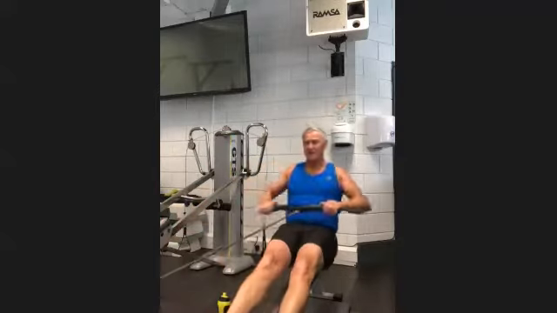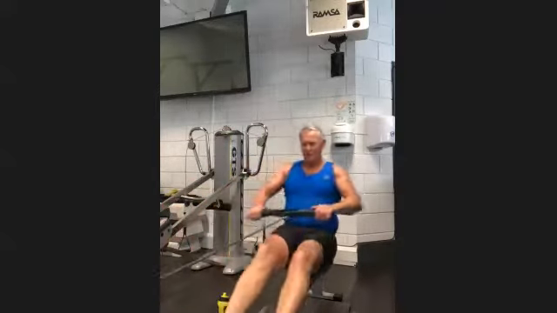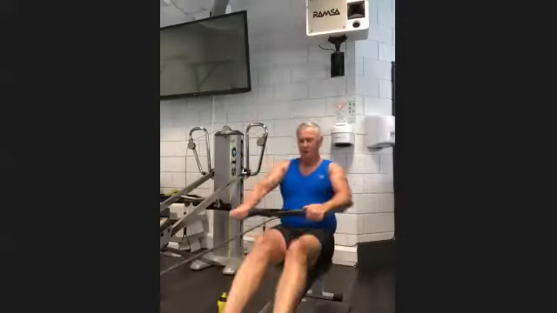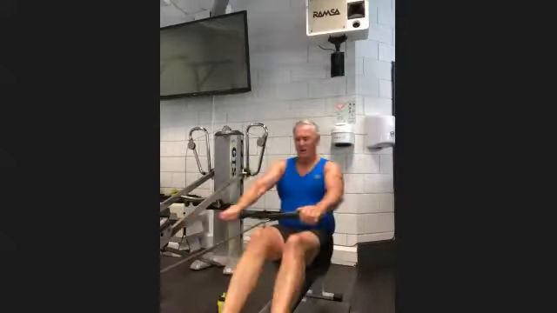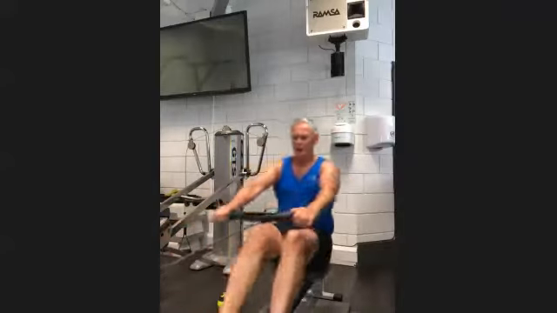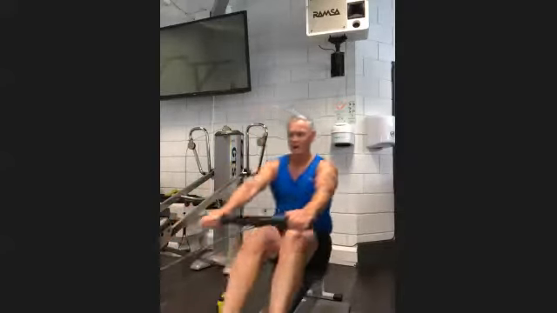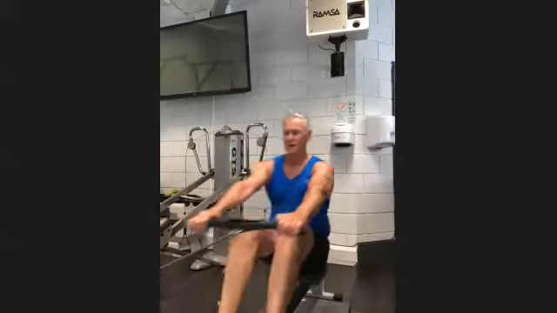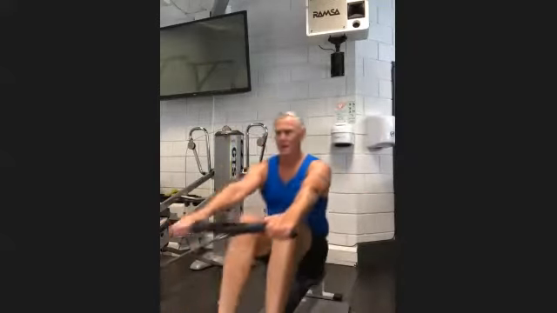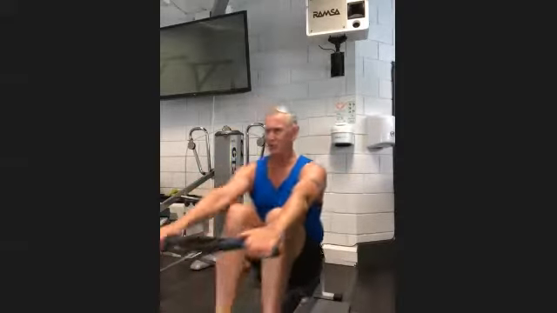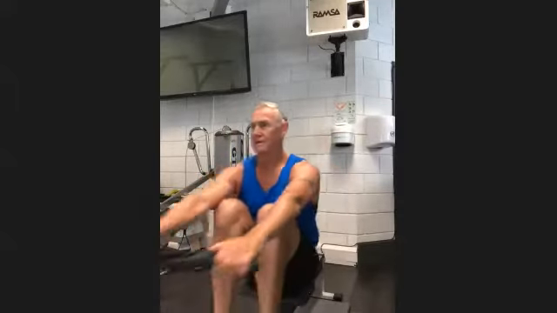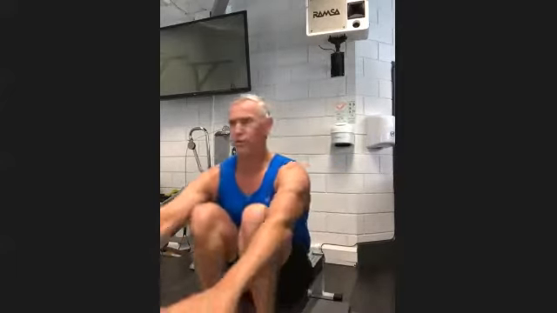Keep that rhythmical breathing pattern working for you. And we've got a lid on stroke rate 22, as we row through the halfway mark of training block 2.